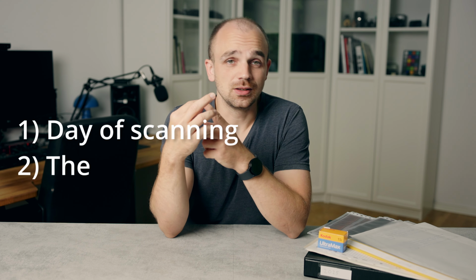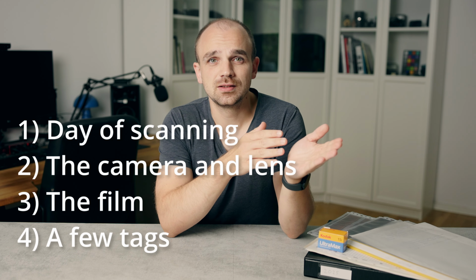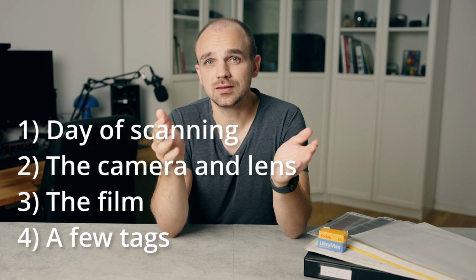So what you need is a system that is manageable. Even if you don't like my system, make a system. Something that you can manage. My system only requires 4 bits of information, which is the date of scanning, the camera and sometimes the lens, the film I used, and a few tags telling me something about what happens and where it was taken.